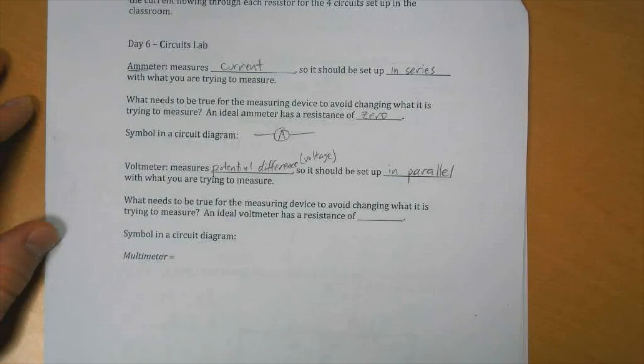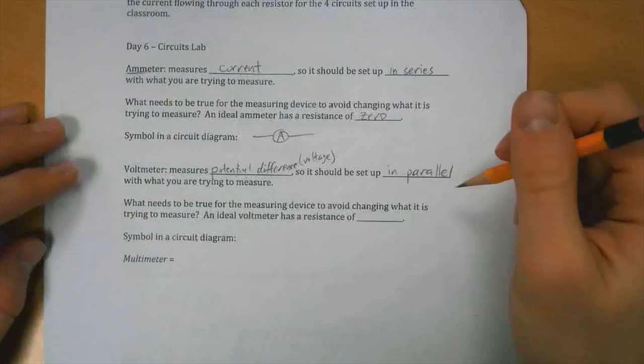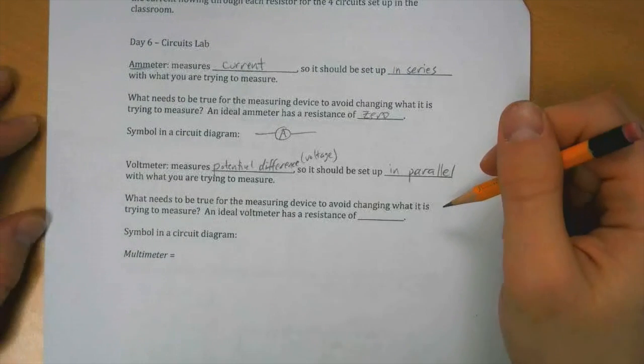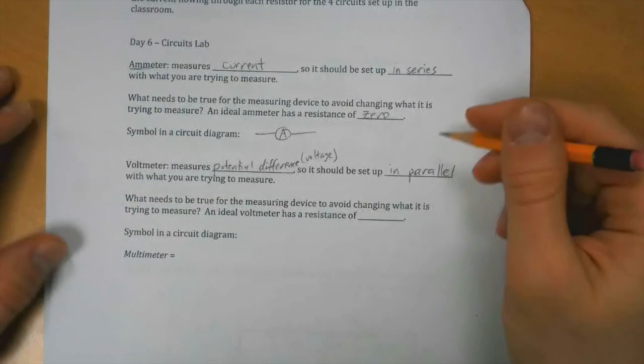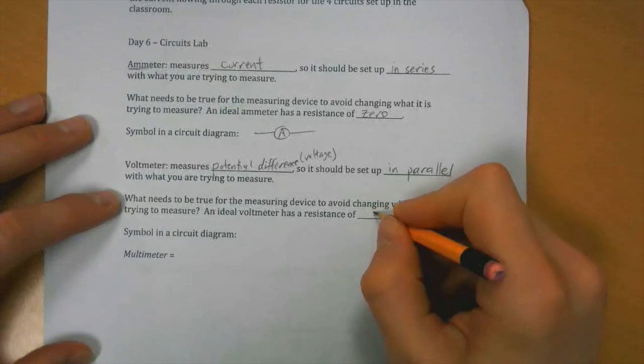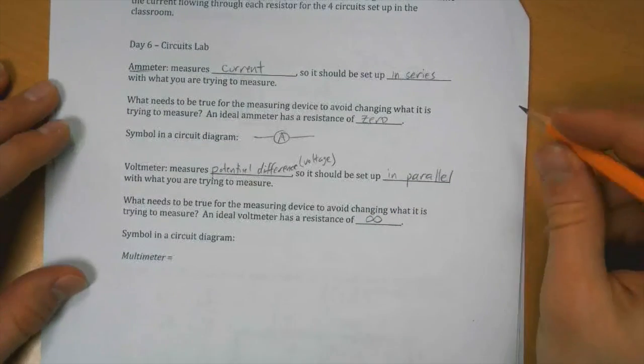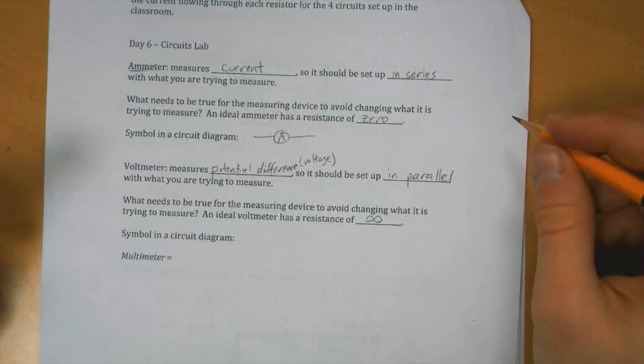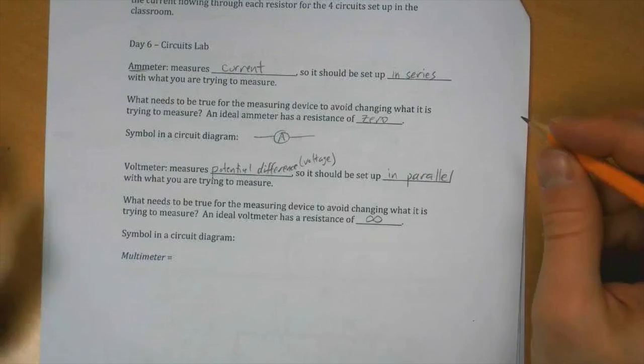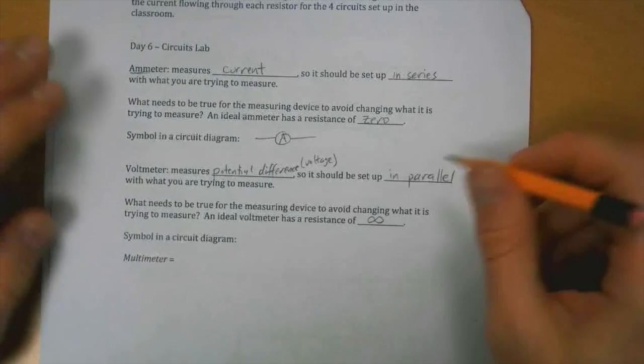So you don't want to provide an alternate path for current to flow. In order to avoid changing the voltage drop across the resistor, the ideal voltmeter has infinite resistance so that it is not providing a new path for current to flow down. It is not shorting out the resistor at all.